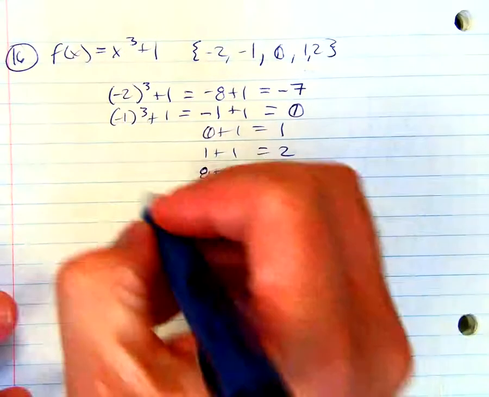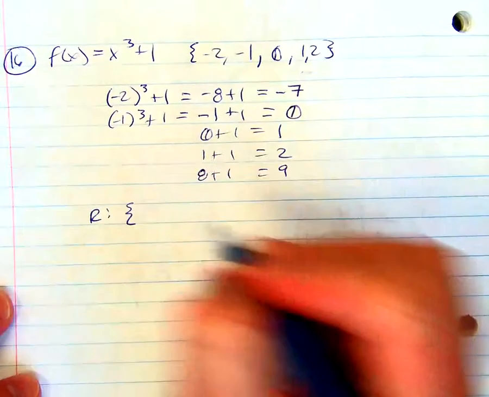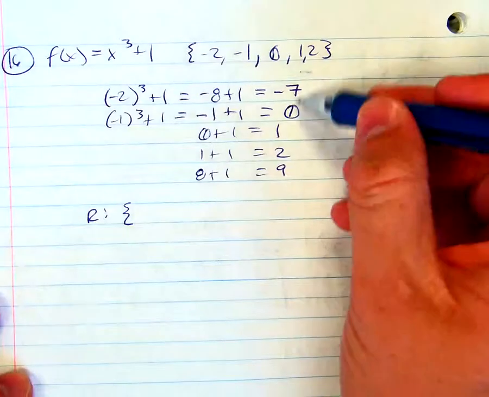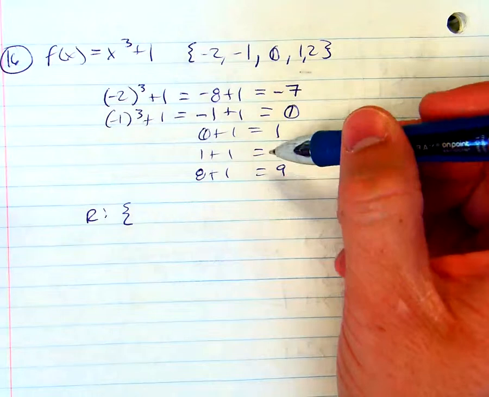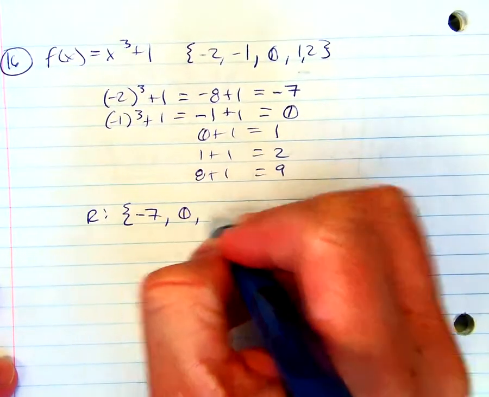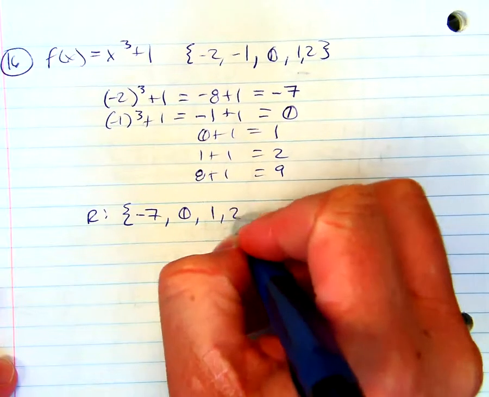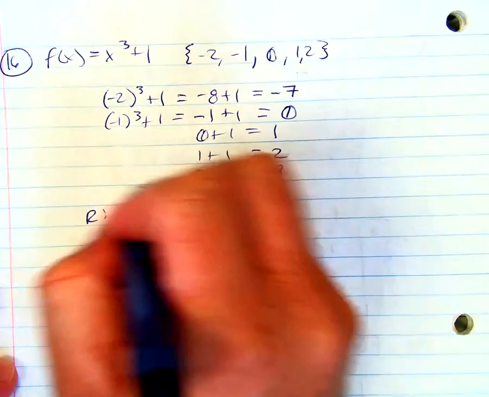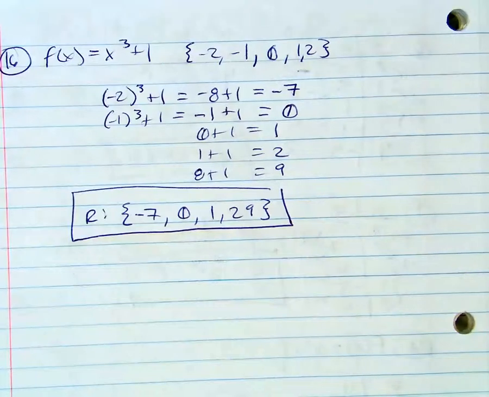So then to list the actual range, you just have to have the numbers from least to greatest. And in this case, they already are, which usually doesn't happen, but right here, they're already from least to greatest. So -7, 0, 1, 2, and 9. That set of numbers is our range.